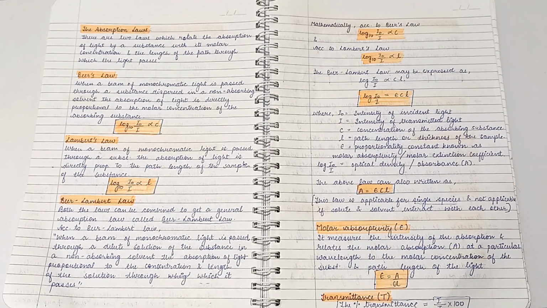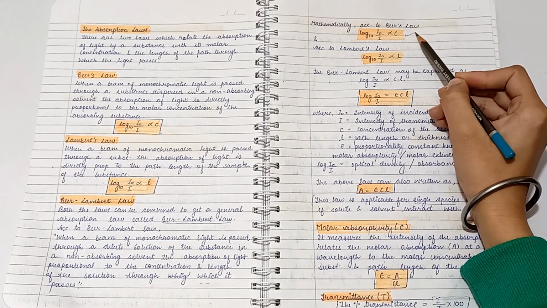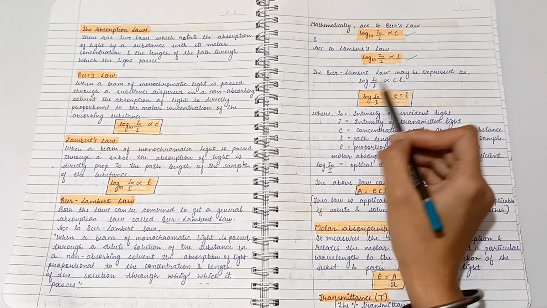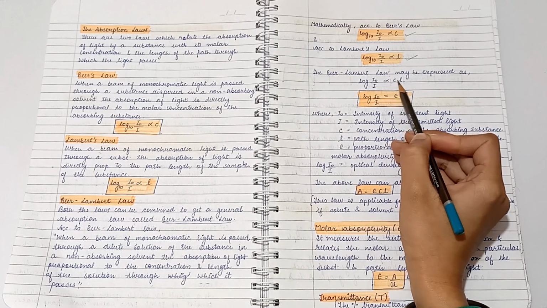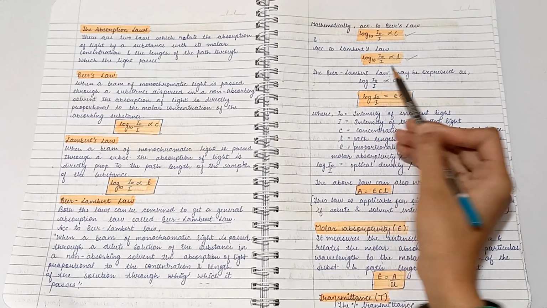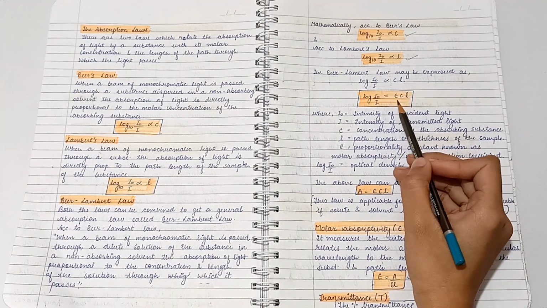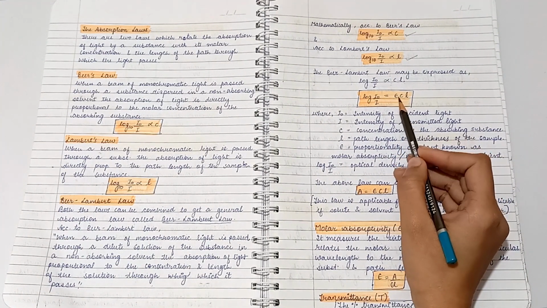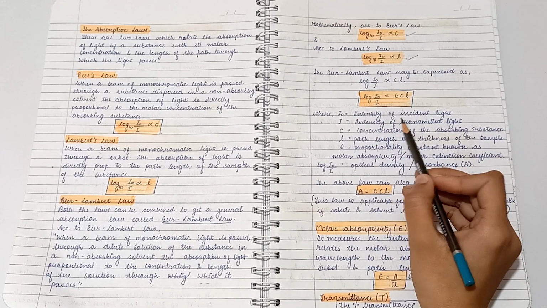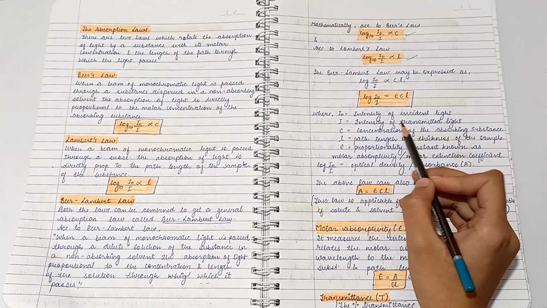According to Beer-Lambert law, when a beam of monochromatic light is passed through a dilute solution of substance in a non-absorbing solvent, the absorption of light is proportional to the concentration and path length of the solution through which it is passed. So mathematically, this is Beer's law, this is Lambert's law, and the combination, log I naught upon I is directly proportional to C L, is Beer-Lambert's law. And this constant of proportionality epsilon is used here. I naught is the intensity of incident light and I is the intensity of transmitted light.